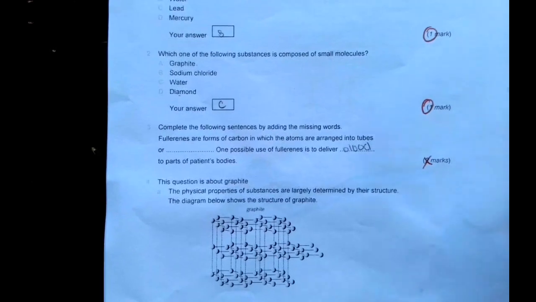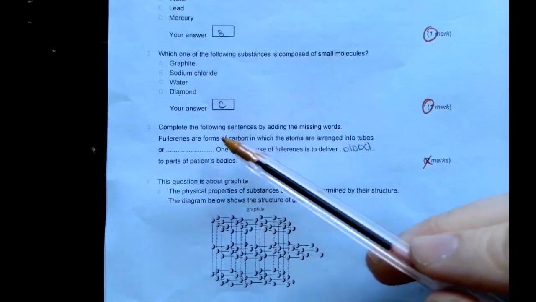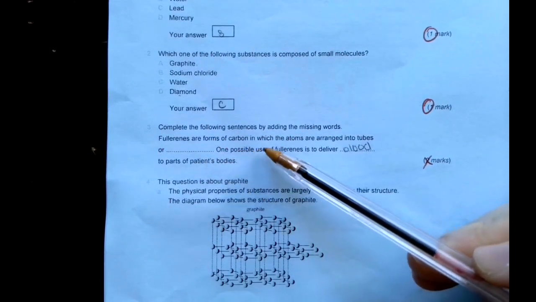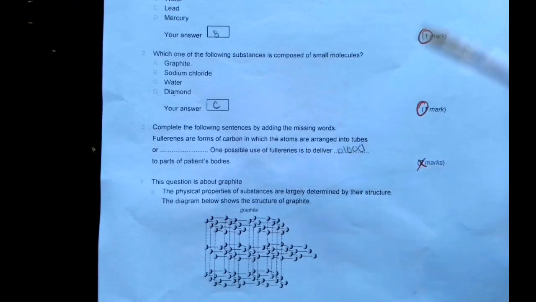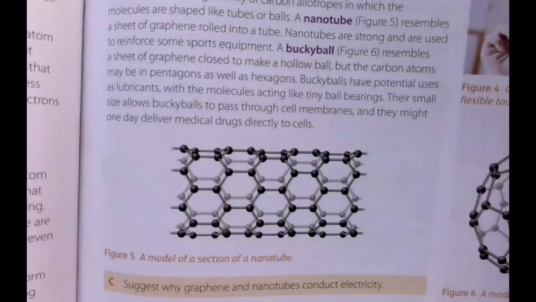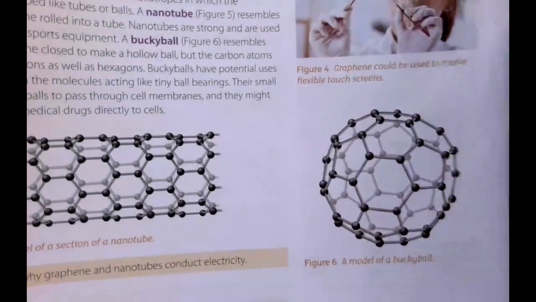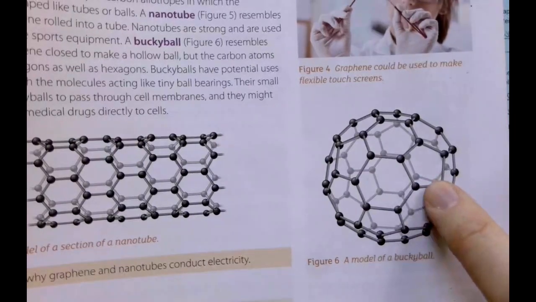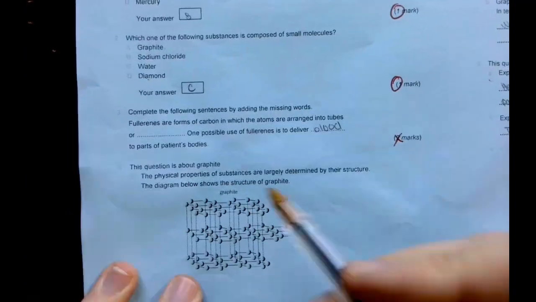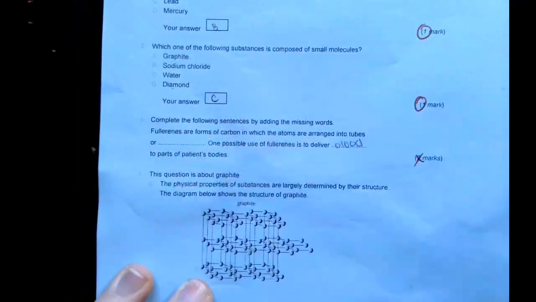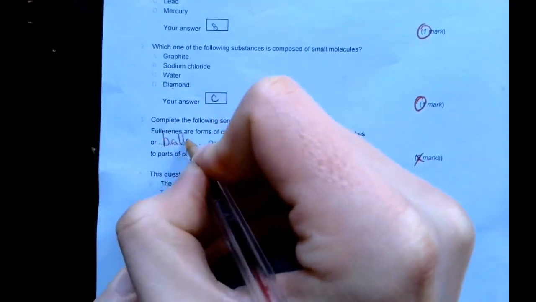3. Complete the following sentences by adding the missing words. Fullerenes are forms of carbon in which the atoms are arranged into tubes, which would look like this. Or the other kind of fullerene you can get is this kind of thing, known as a buckyball. So the answer for this one would be balls, or spheres would be okay as well.